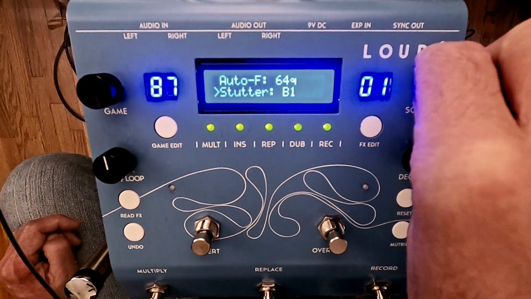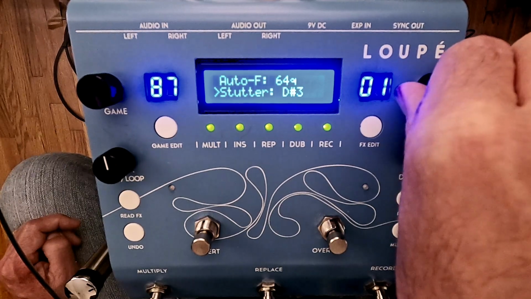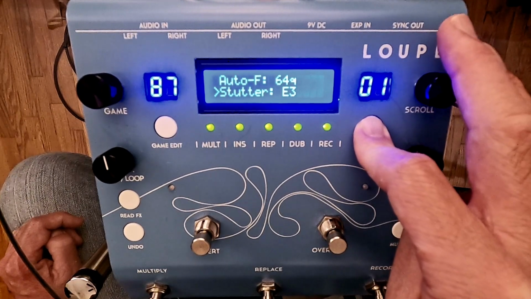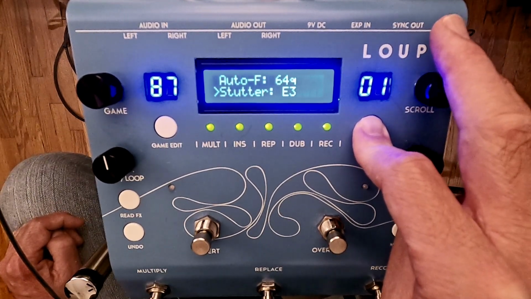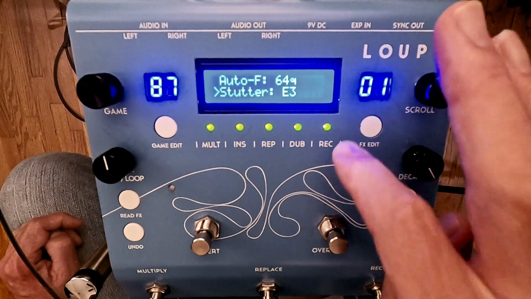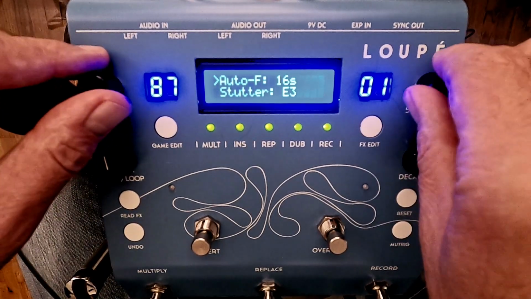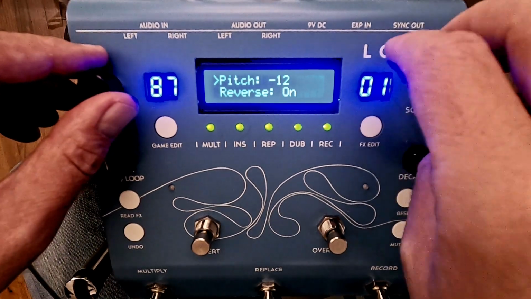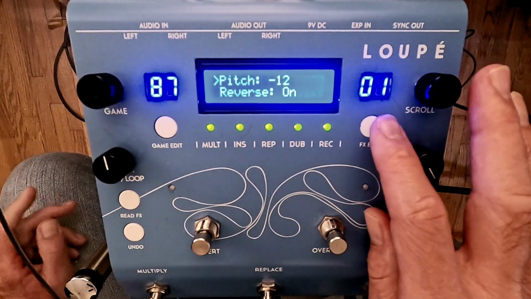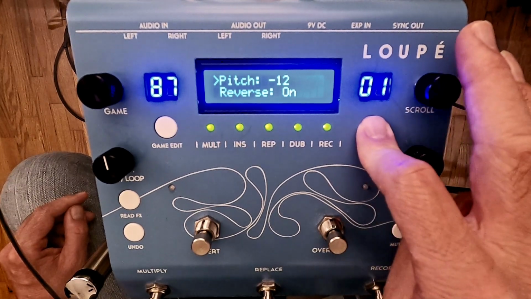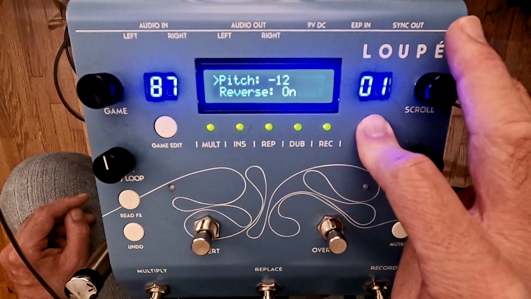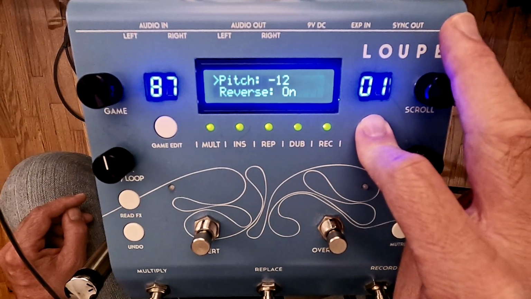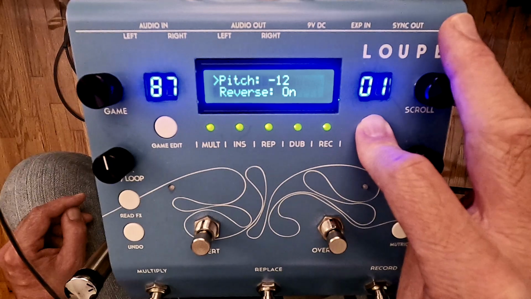And just for grins, let's actually get some audible musical pitches here. Let's slow auto-follow down. Let's bring pitch all the way down just to see what happens. And... oh boy. Sample and hold.